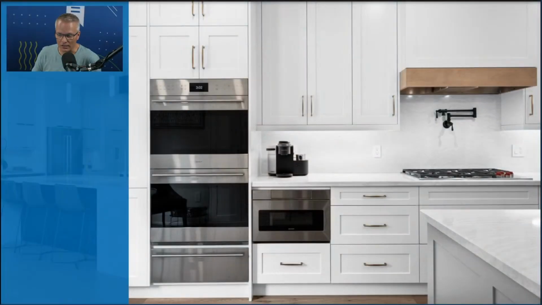Because do you want tight reveals? Do you want wide reveals? Do you want a large drawer front at the bottom, or do you not care? It doesn't have to match to anything. Those kinds of things.